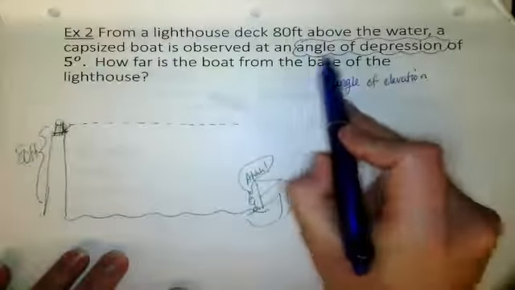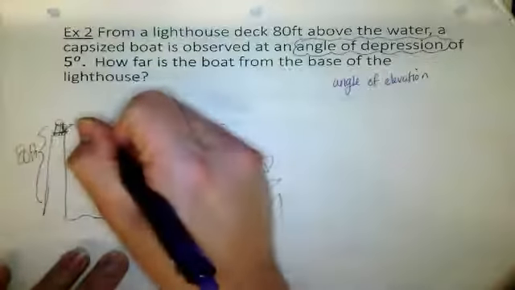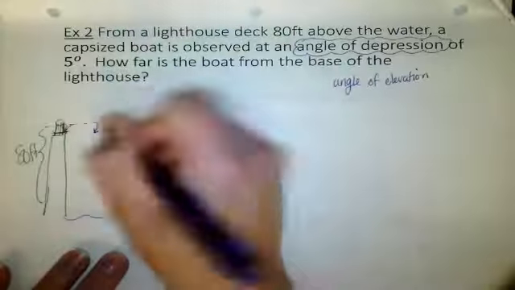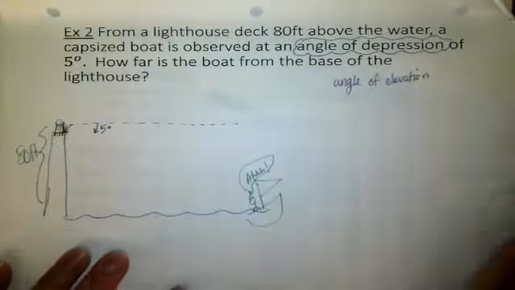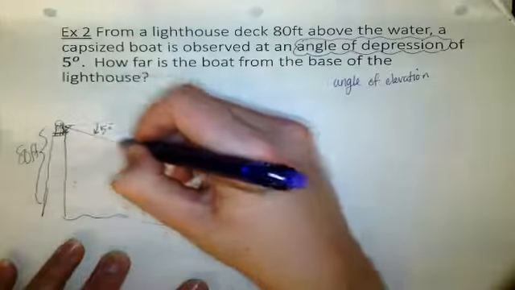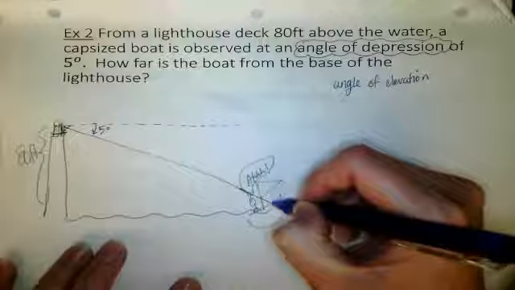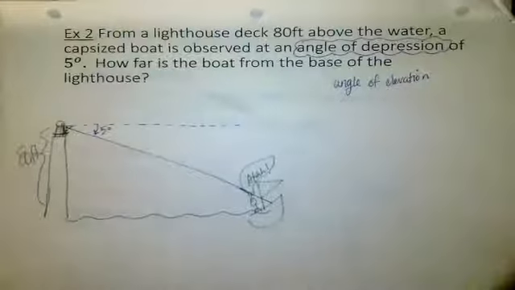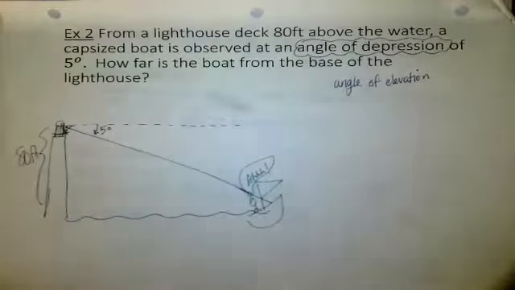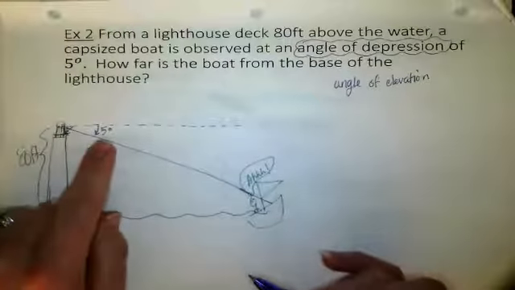But he has an angle of depression, which means he's got to look down from horizontal 5 degrees, and then he sees this guy in the boat that's sinking. This is an angle of depression.